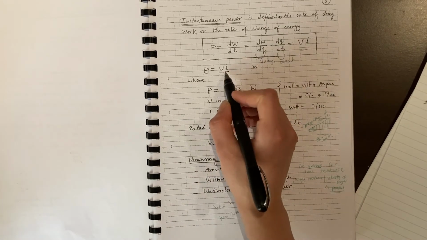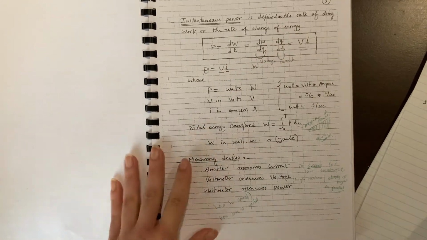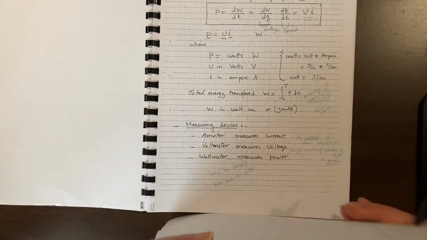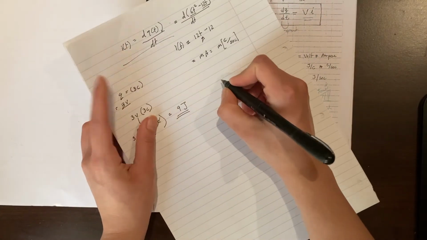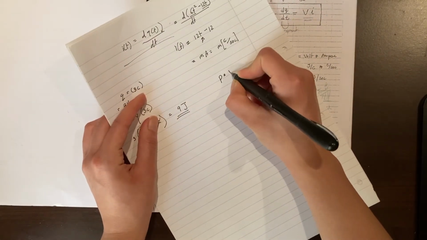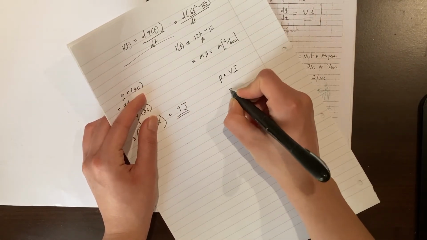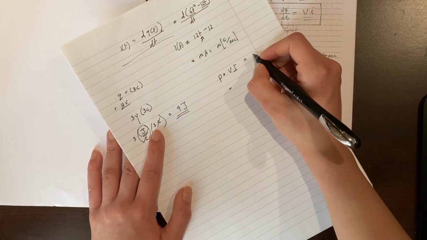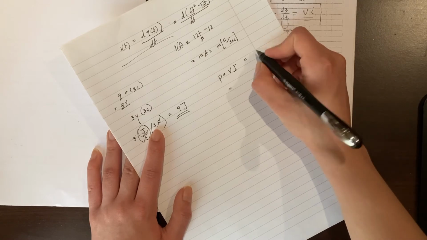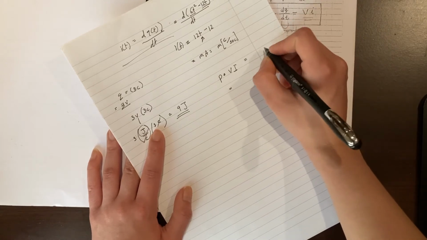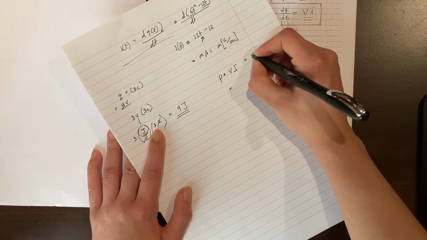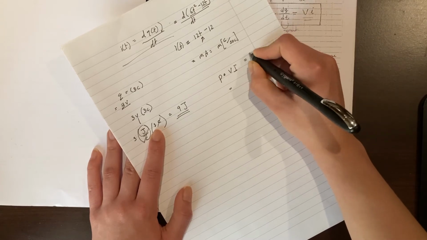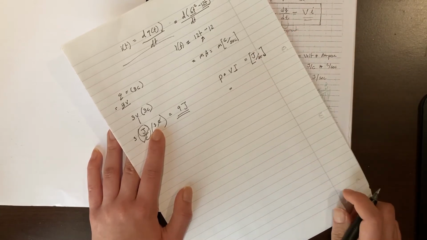And why does this hold true? Let's look at this further. If you want to know the power, it's the voltage multiplied by the current. We know that power is a unit of energy per time, so it would have to be joules per second. Those are the units of power, right?